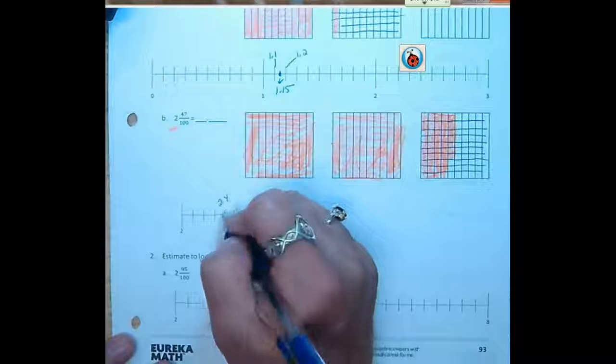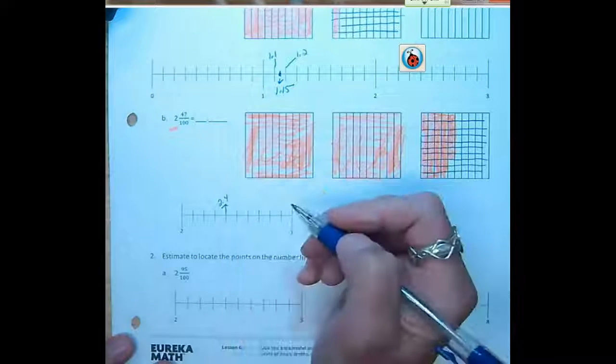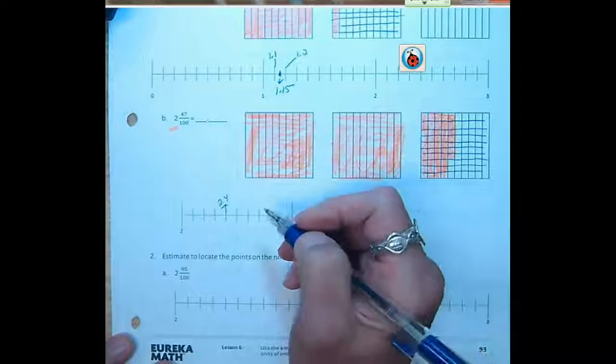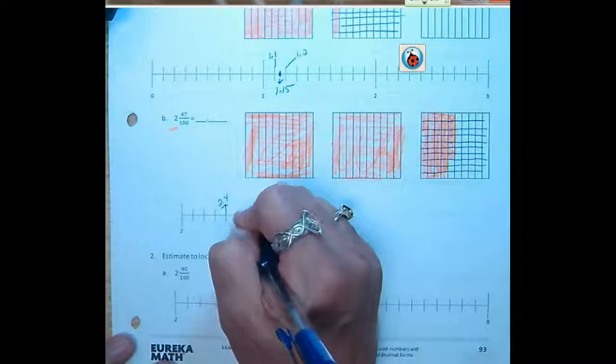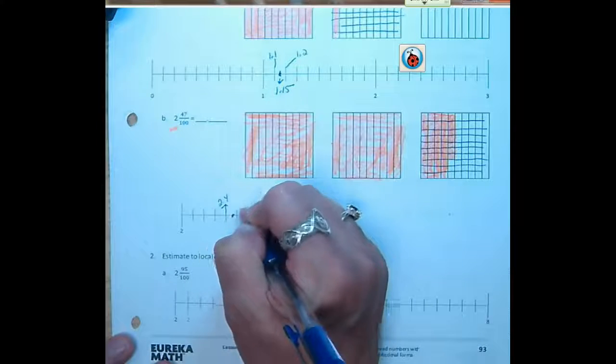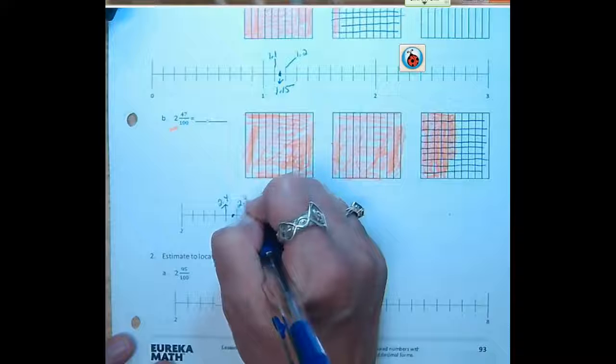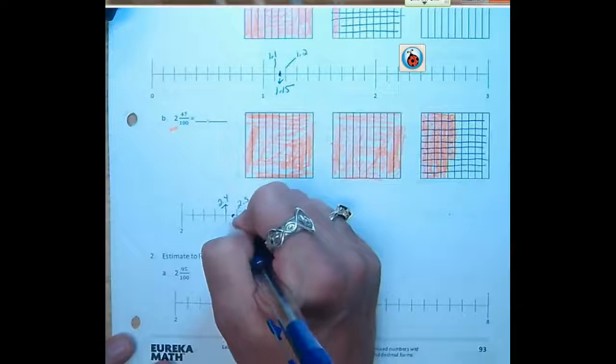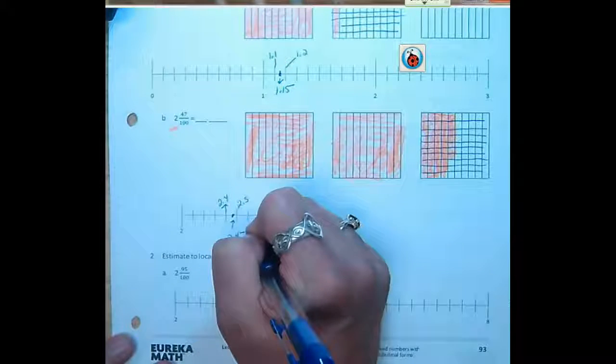Okay, right here. But I have 2.47, so I'm going to go closer to 2.5. It would be 2.47.